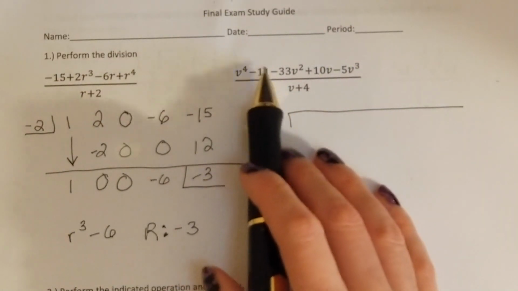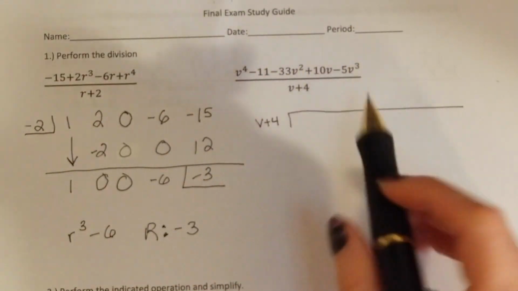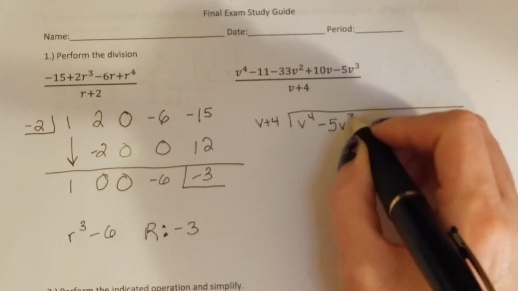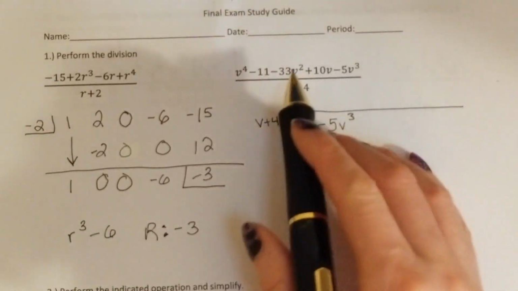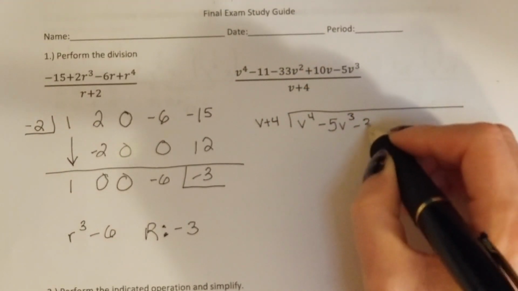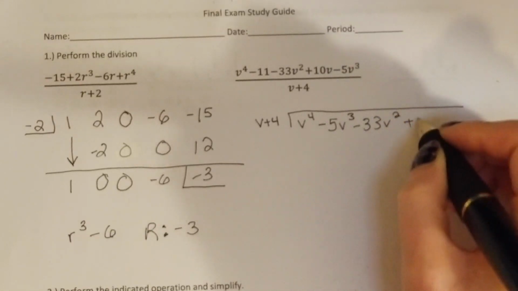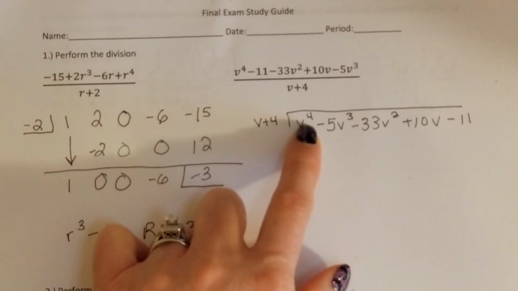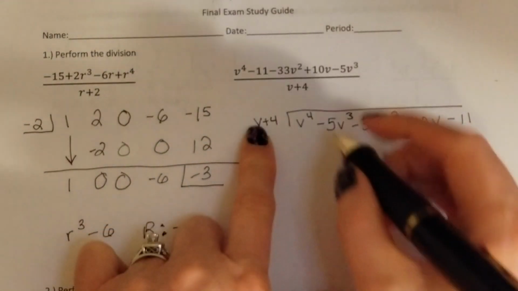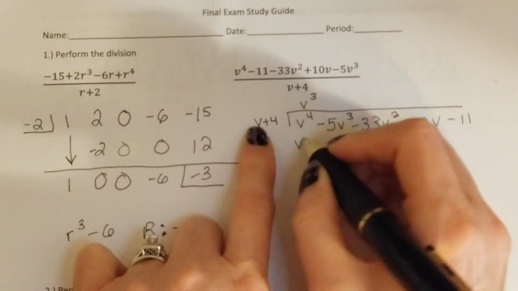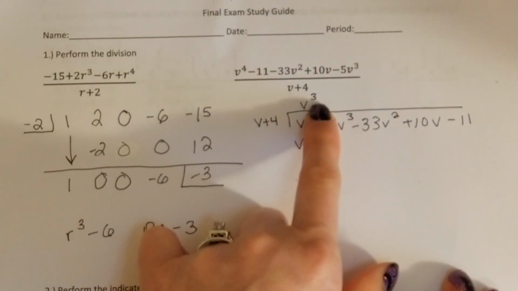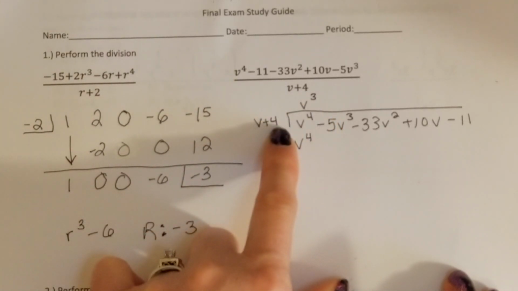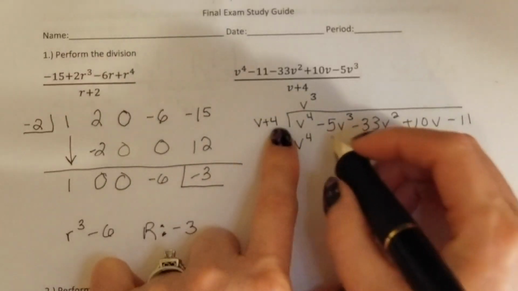You're going to have to rewrite this so that the degrees are in order. So v to the 4th minus 5v to the 3rd minus 33v squared plus 10v minus 11. Okay, so to start out, I need 4 v's total. I have 1, so I need 3 more v's. So that's v to the 4th. V to the 3rd times v is v to the 4th. V to the 3rd times 4 is 4v to the 3rd.